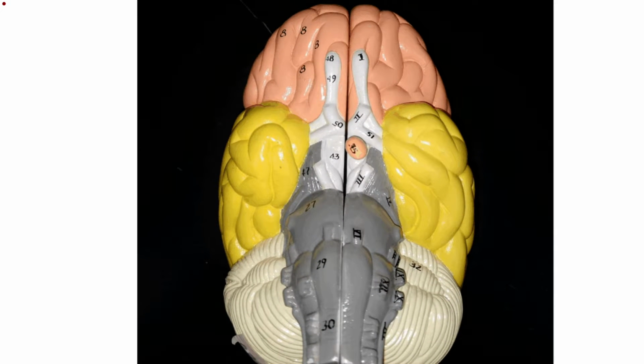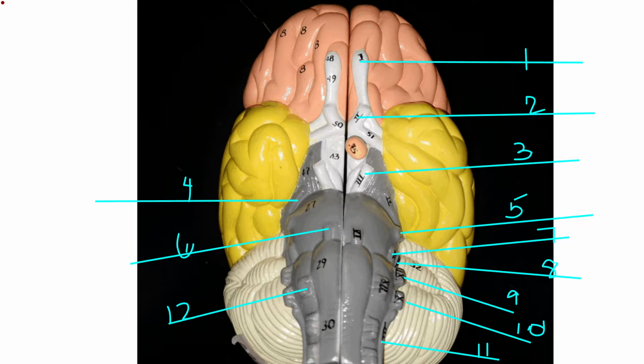Let's see what we can identify here. I wanted to label these first. You can see that they have Roman numerals on them. So, of course, when you have the test, you'll have the side that's not identified. But there are 12, and you need to know them in order, right? So you need to know the Roman numeral, and you need to be able to place these, and in the lecture we'll talk about what they're for. So number 1 is olfactory.